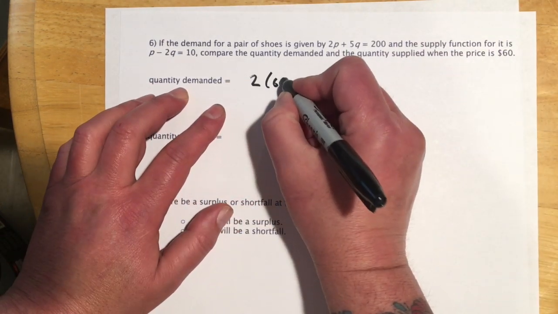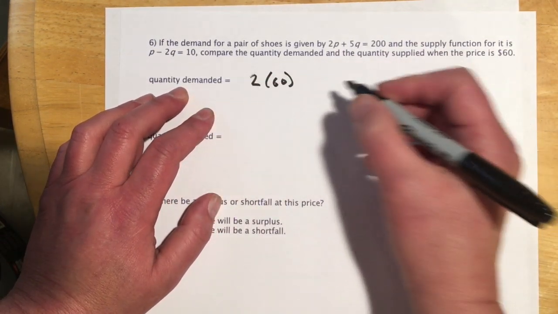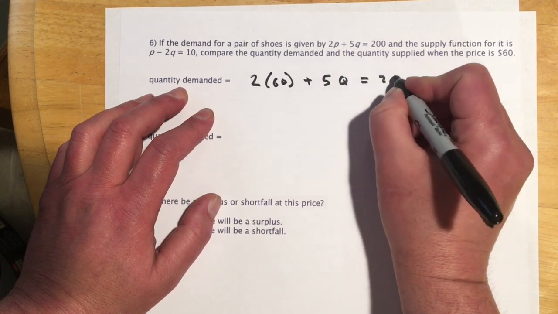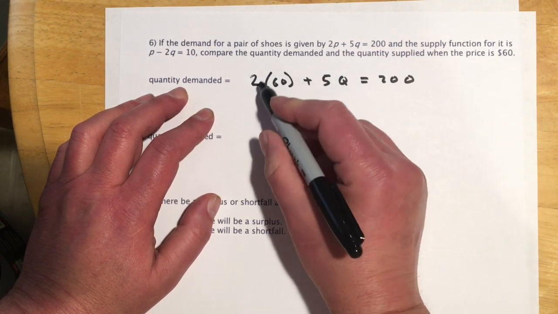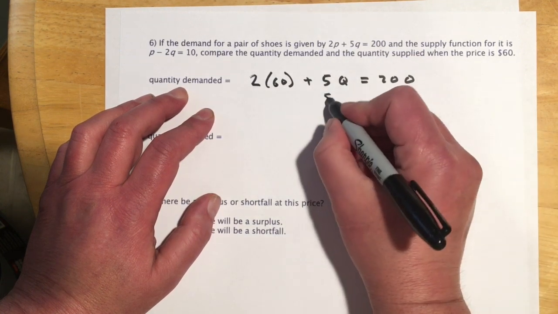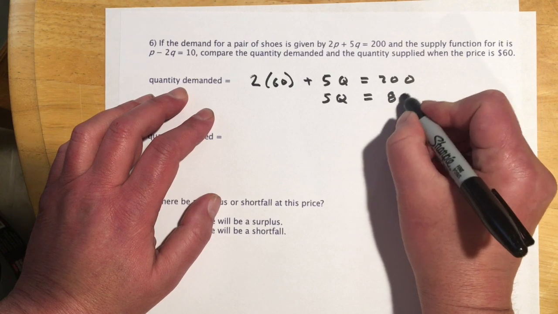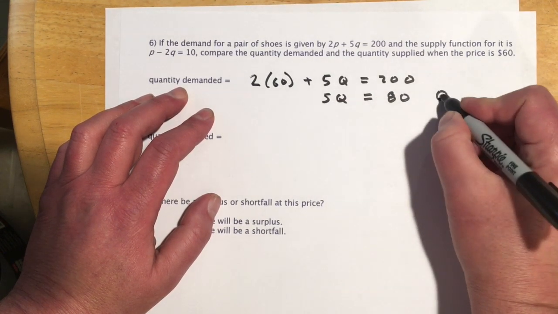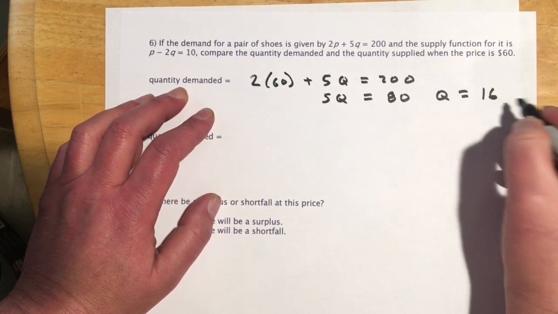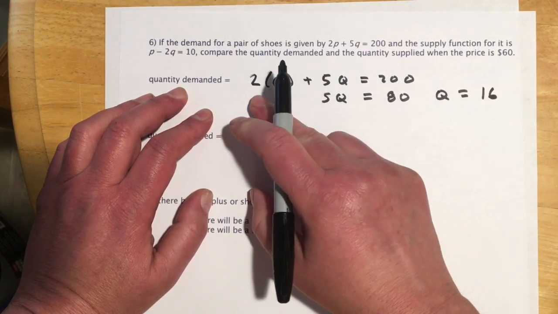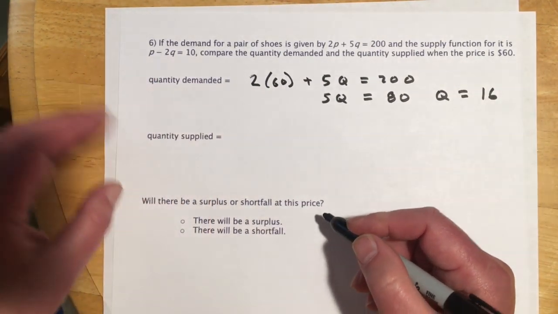So when the price is 60, how many pairs of shoes are demanded? How many people will buy them? And so then subtracting that 120 over, I would get 5Q equals 80. And then dividing out the 5, I get Q equals 16. So 16 units are demanded when the price is $60.